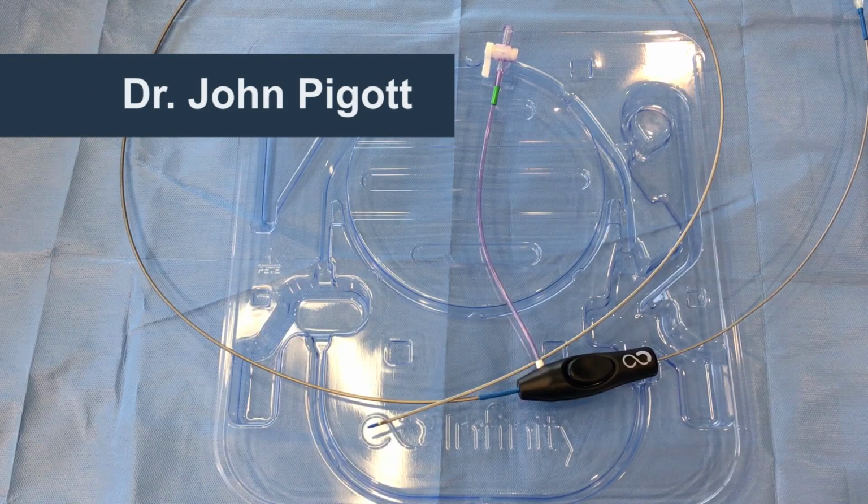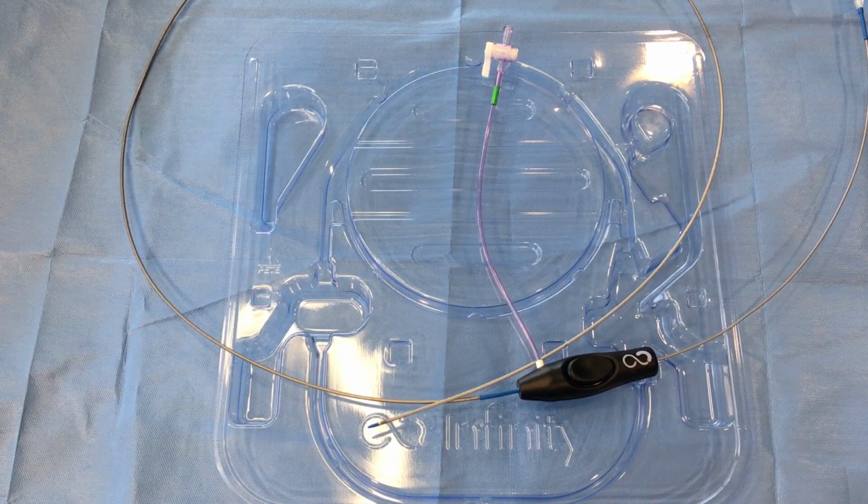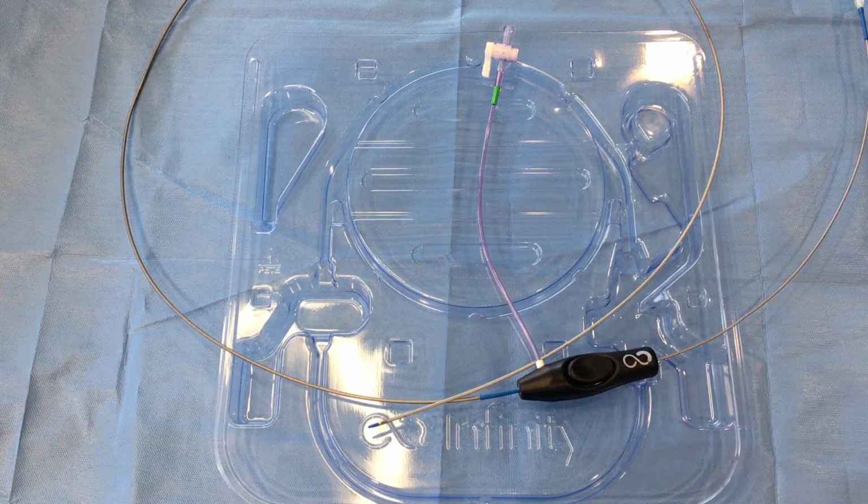The Infinity Angioplasty Balloon is a 6 French compatible 018 guide wire device. It is comprised of a 250 millimeter balloon within an outer sheath. This allows infinite possibilities and accurate placement to the millimeter, addressing the lesion within the vessel.